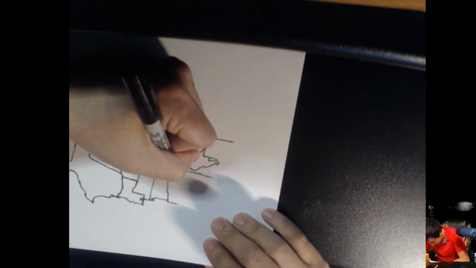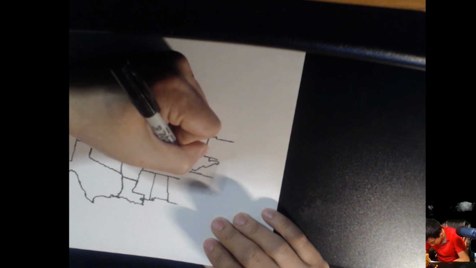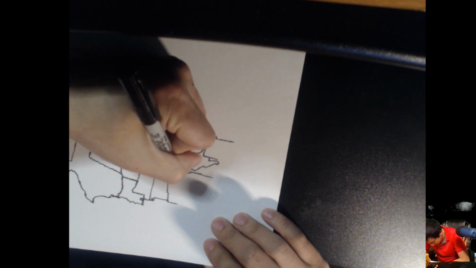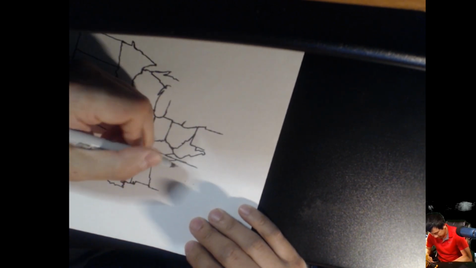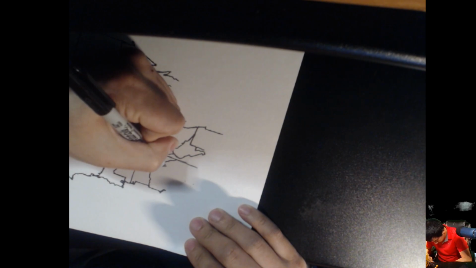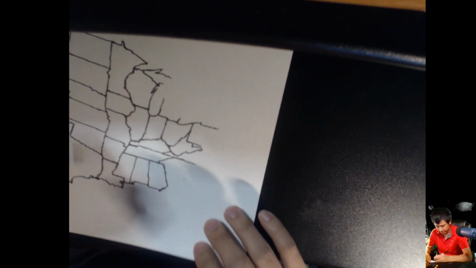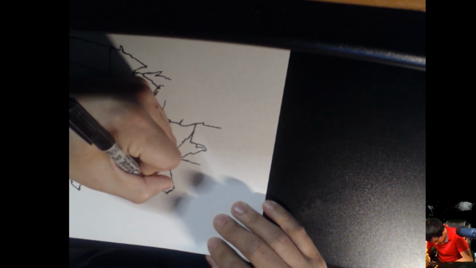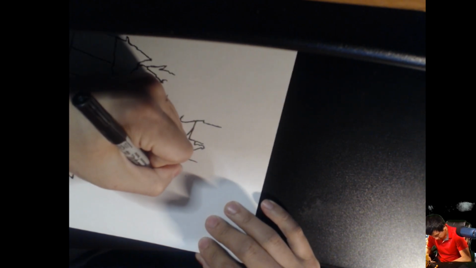Well, I got a guess on the western border or the eastern border of Tennessee first here, real quick. I think it's like something like that. Because Georgia does touch North Carolina. It does have some coastline here. Alright, let's get Florida done here.